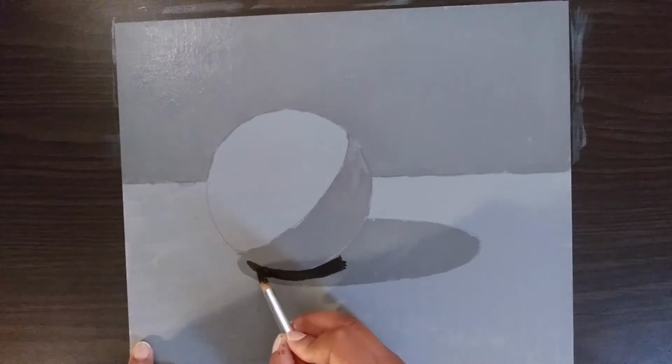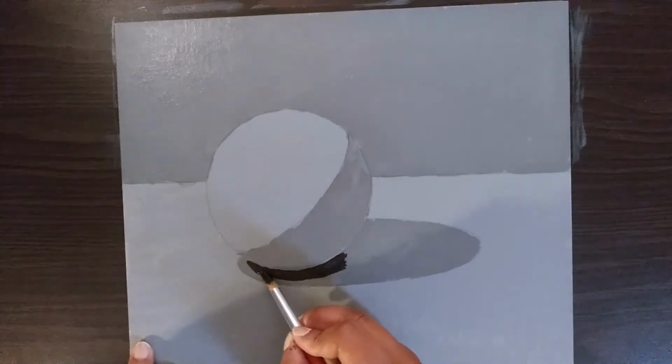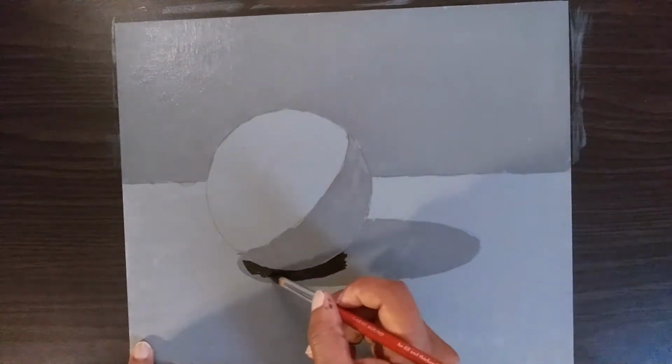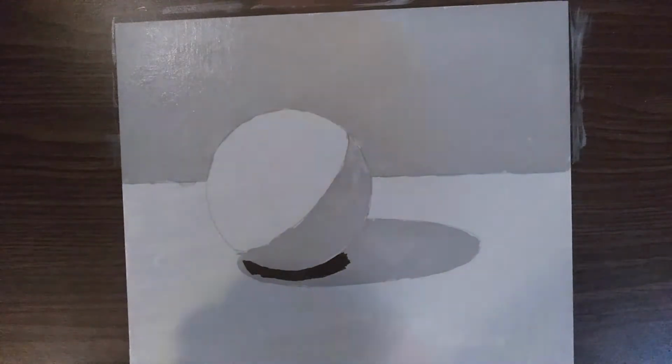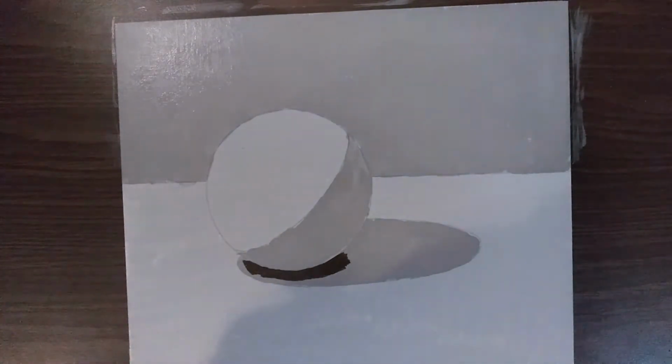So I'm still working with thin paint. Just want to get these values placed. So I have that there, and then I want to come in.